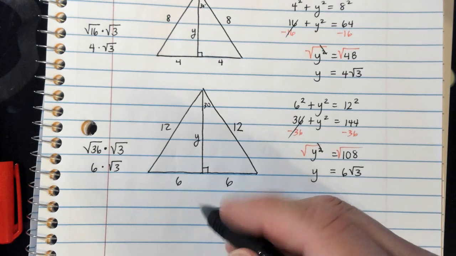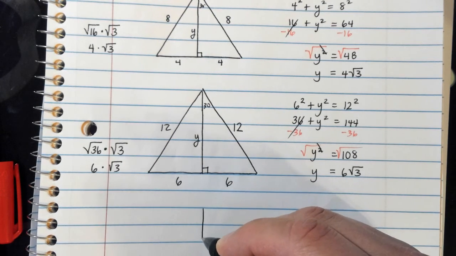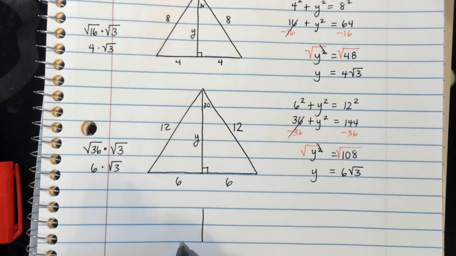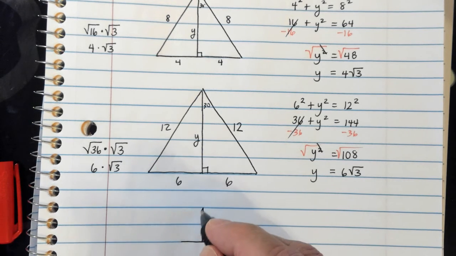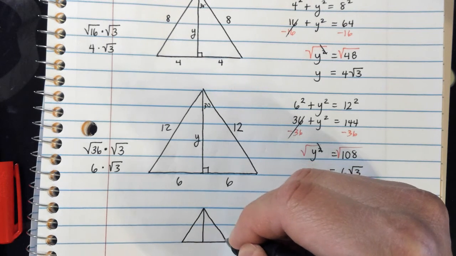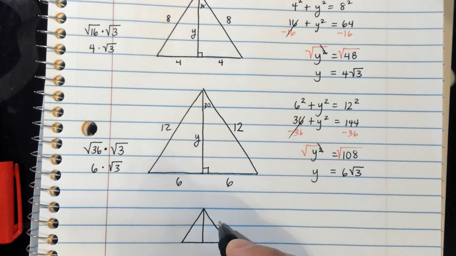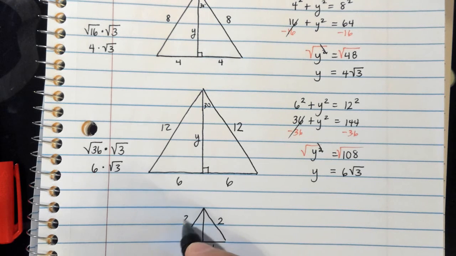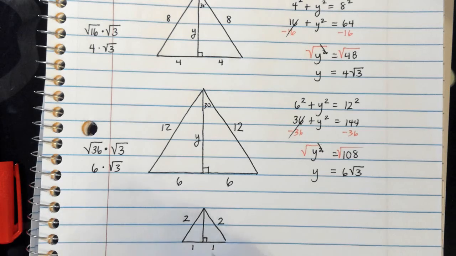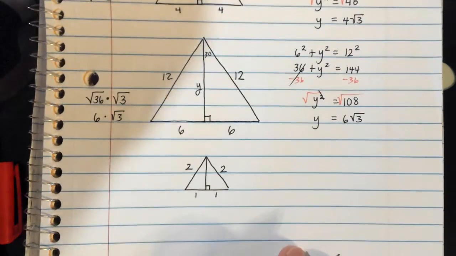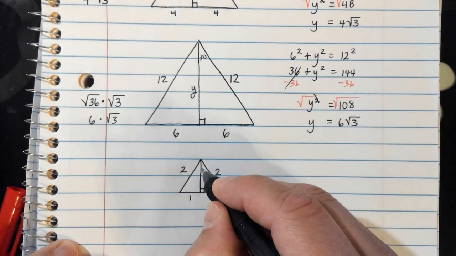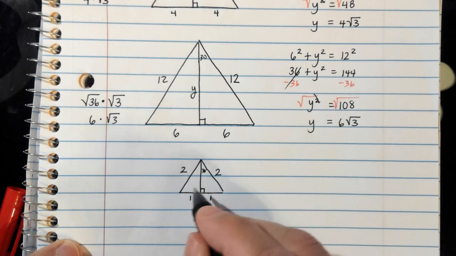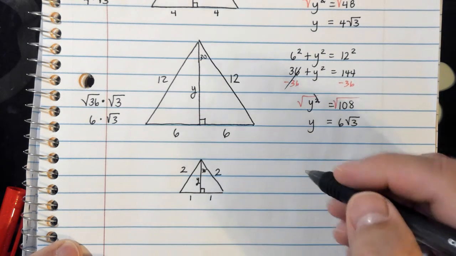One more example. This is going to be small. I'm going to call this 2. Here you go. 2. That means this is 2, which makes each of these little pieces 1. And voila, shoot. This is 30. That is 60. This is our unknown. And I'm going to do the work over here.